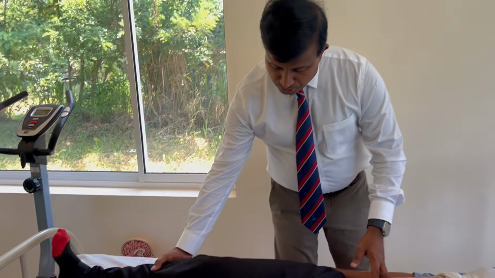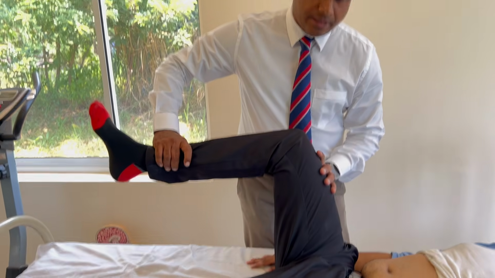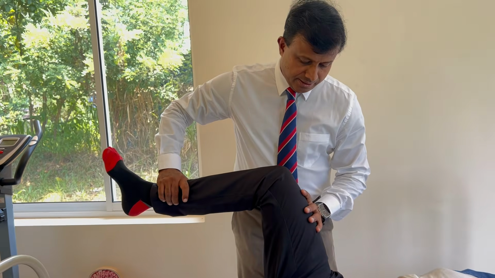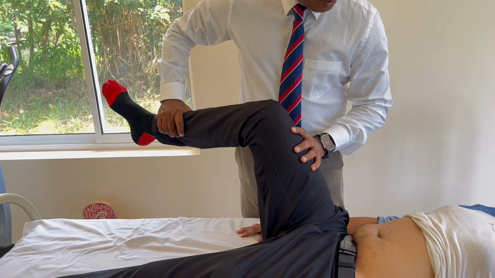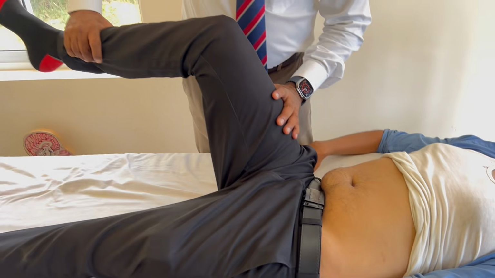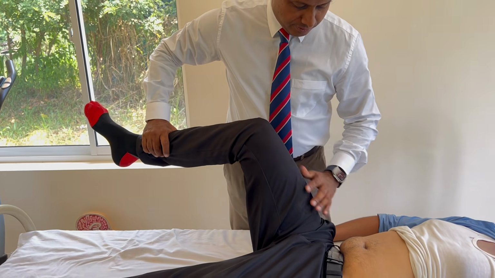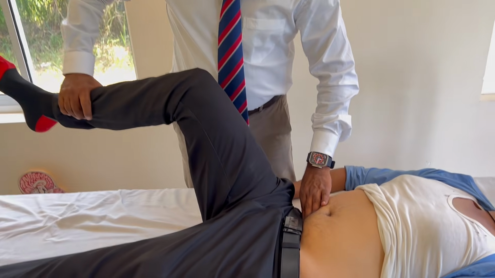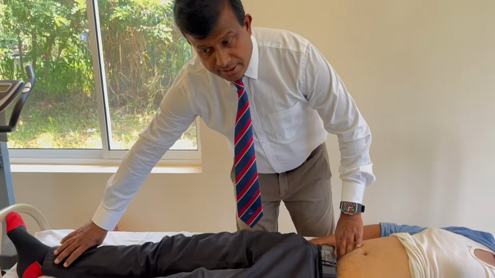This we can do by flexing the right knee and the hip and internally rotating the right hip. Where do you get the pain most? The right lower abdomen. Okay. So internal rotation of the right hip will cause exaggeration of the pain at the right lower abdomen, which is again suggestive of appendicitis. That is the obturator sign.